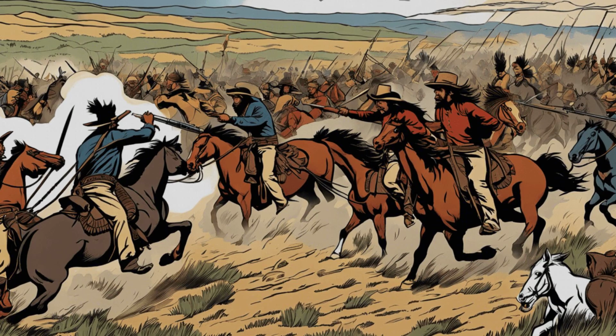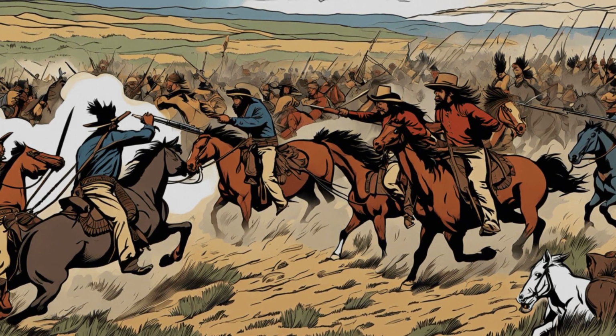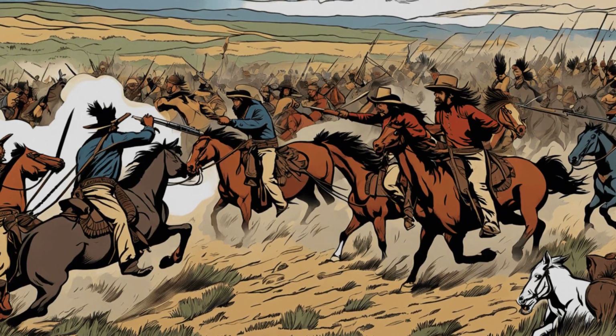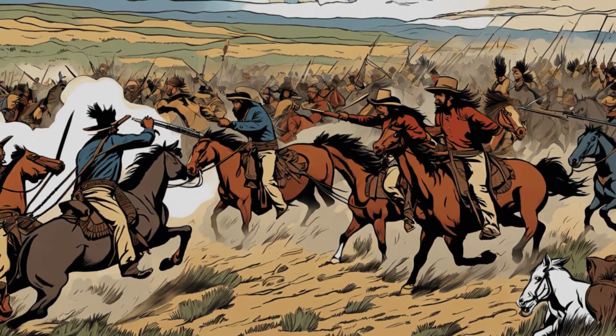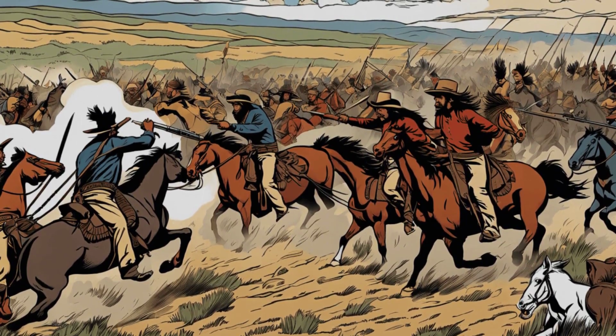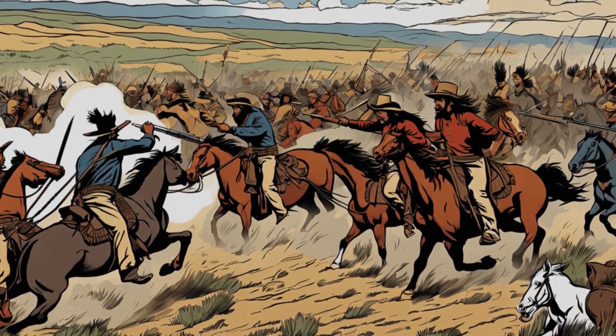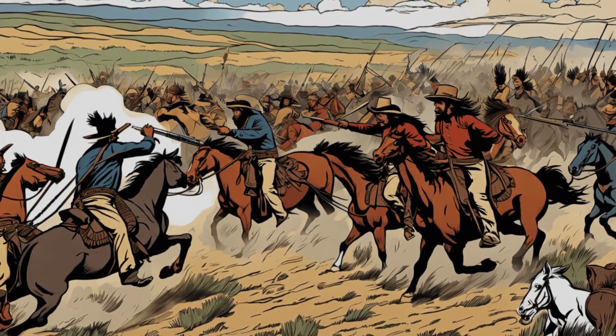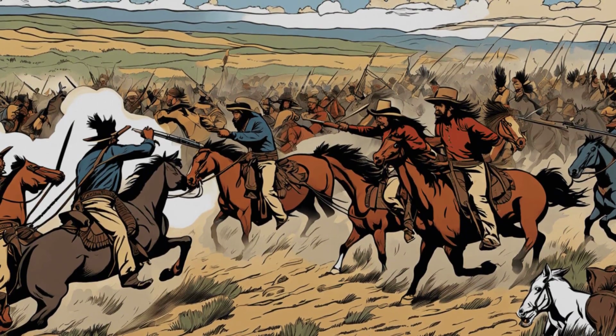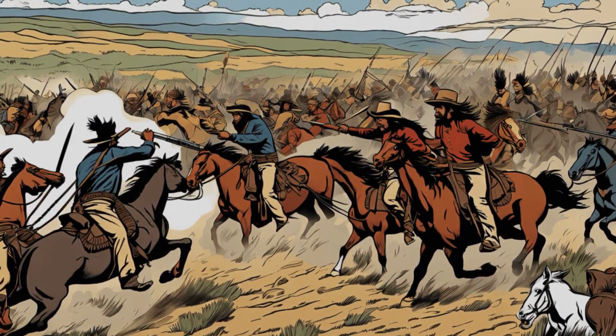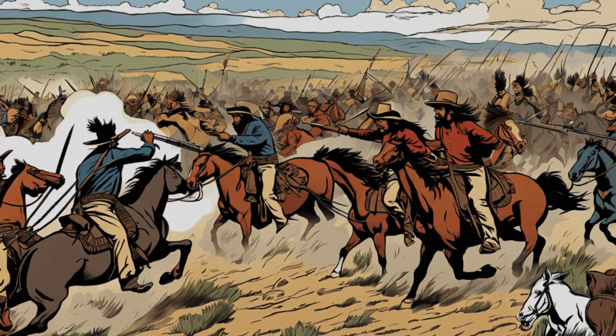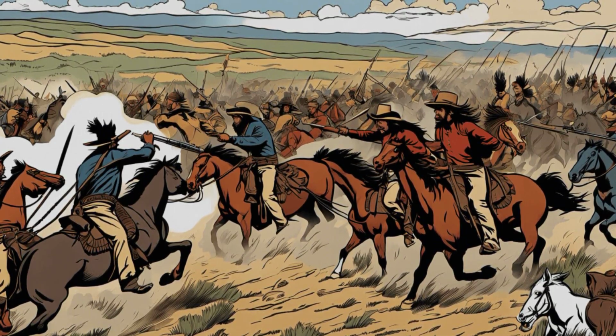The Battle of the Little Bighorn in 1876 became a legendary conflict where Lieutenant Colonel George Custer's 7th Cavalry was overwhelmingly defeated by a coalition of Native American tribes. This battle stood as a significant victory for the tribes, but also marked a turning point leading to more aggressive military campaigns by the U.S.